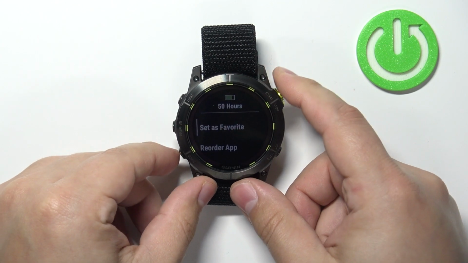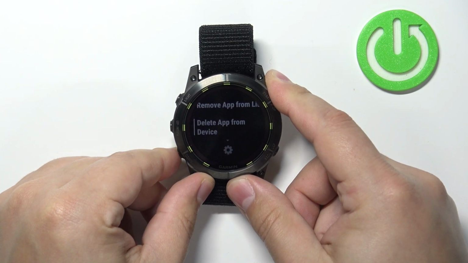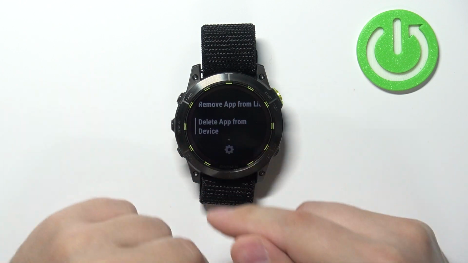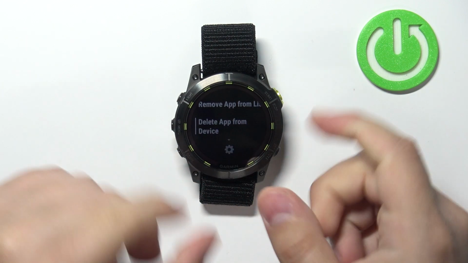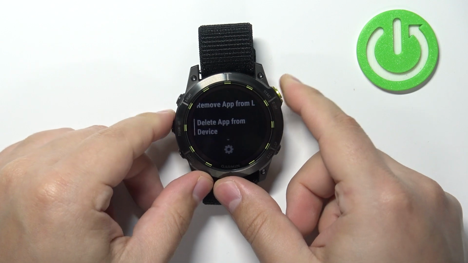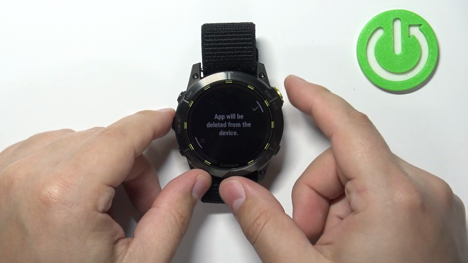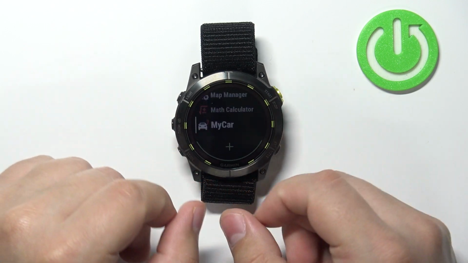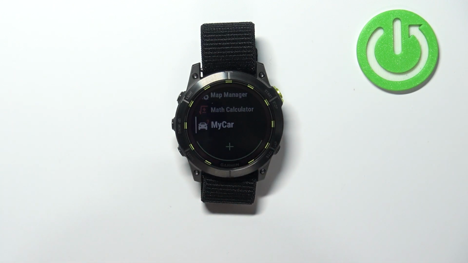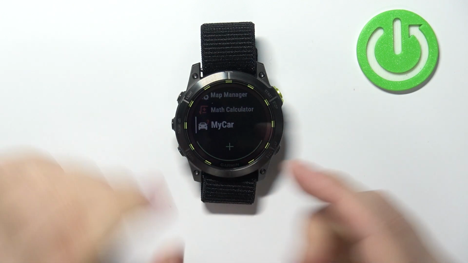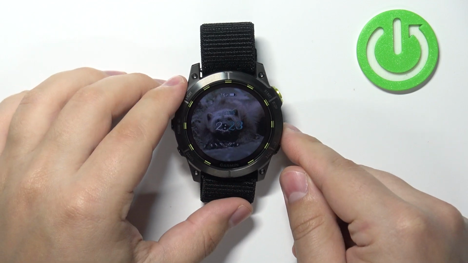Once you select it, then scroll down and select the option called Delete App from Device. Press the Start/Stop button to confirm, and the app will be uninstalled from our watch. And then we can press the back button to go back.